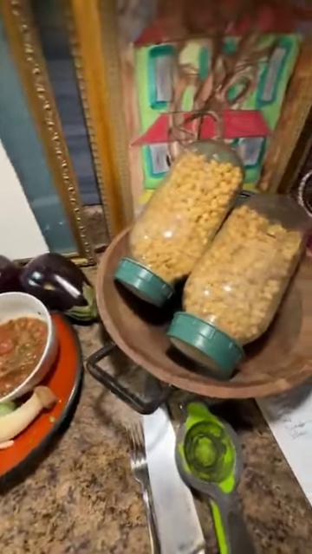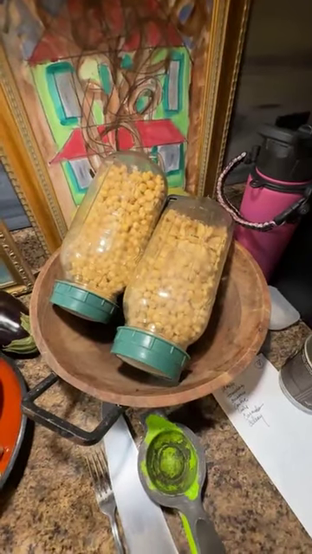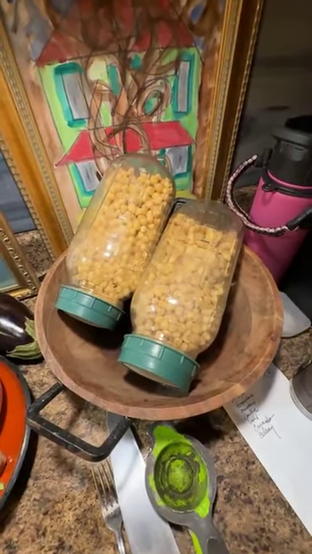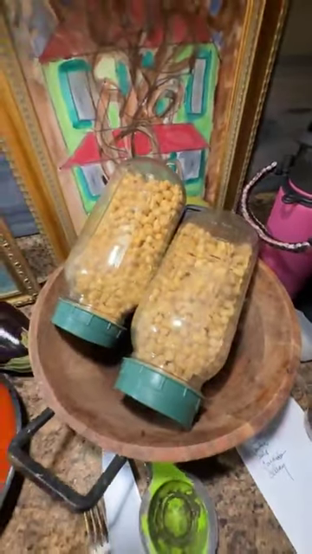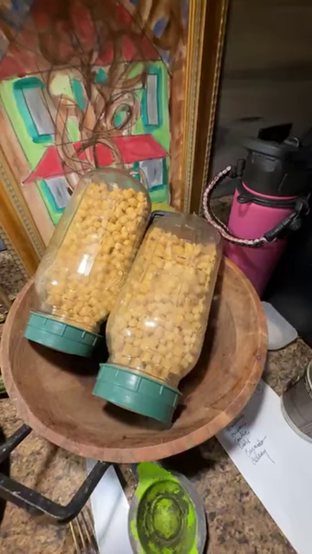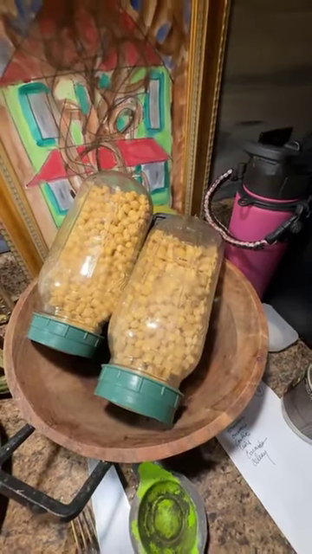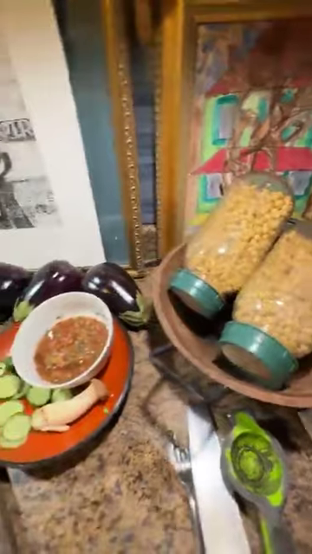Over here, my trusty garbanzo beans are still sitting. They're now in the rinsing stage every 12 hours. So they're probably starting to get a little sprout head on them. So those will probably be ready to go for something tomorrow. Most likely hummus, which is one of my favorite dishes, which I eat almost every week.